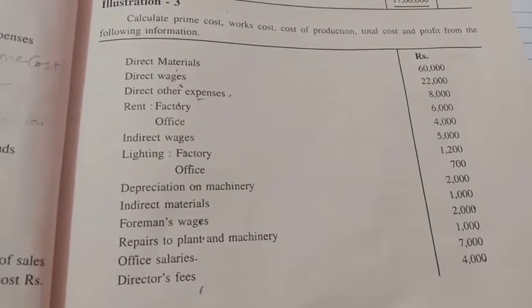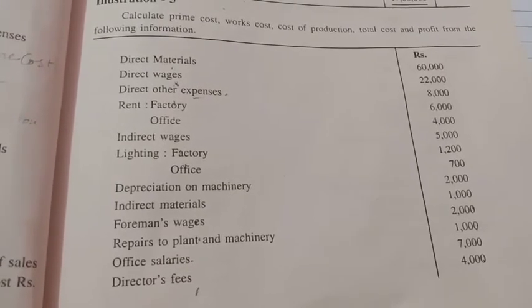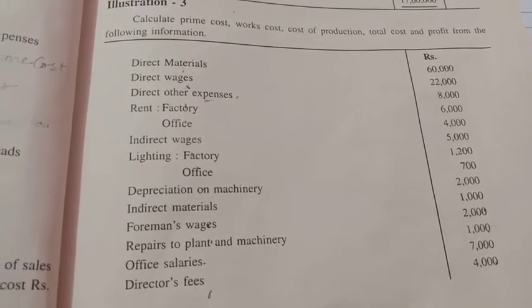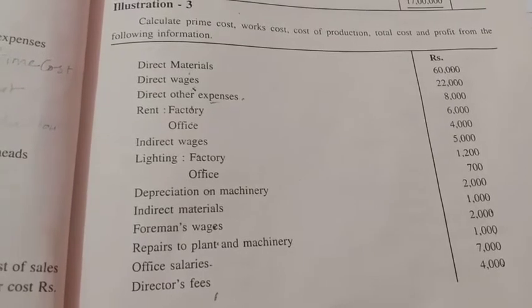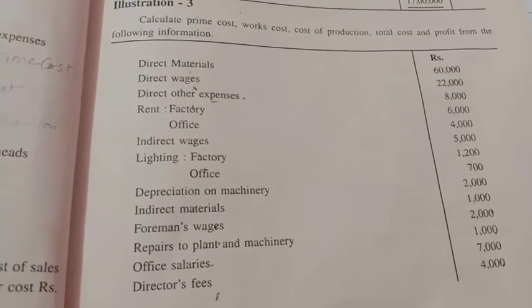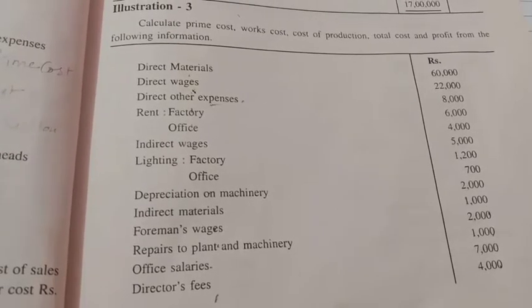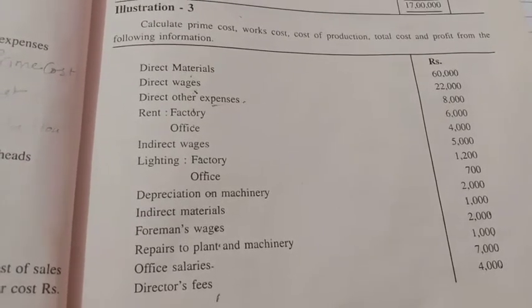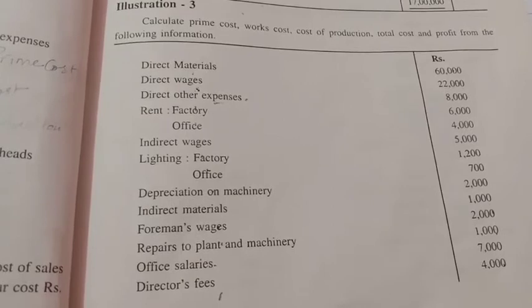It is a 14 marks problem. Okay, I'll read out the question. In the 14 marks problem, they will give a greater number of expenses under different headings. As usual, direct material, direct wages, direct expenses, we'll take to the prime cost.